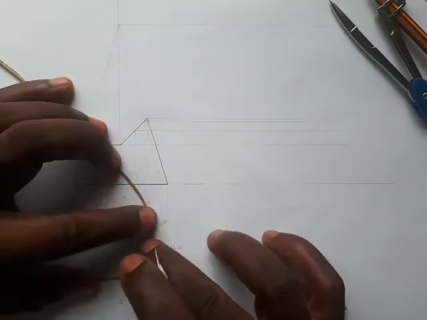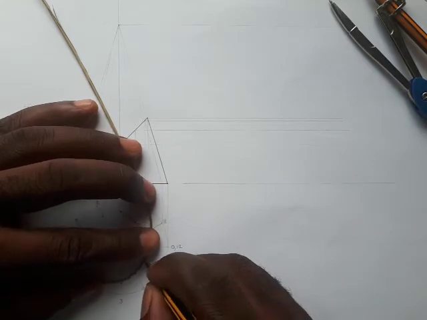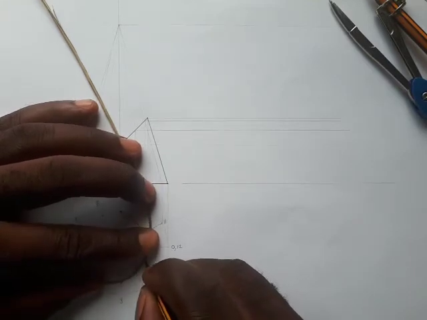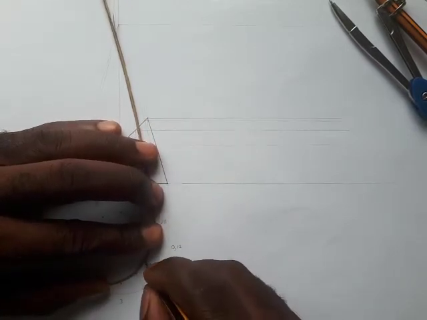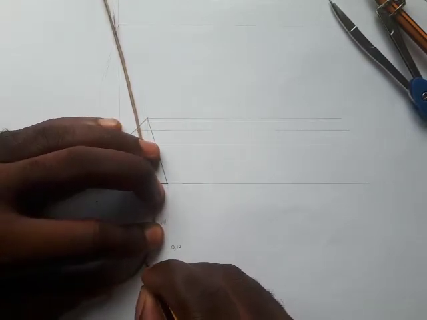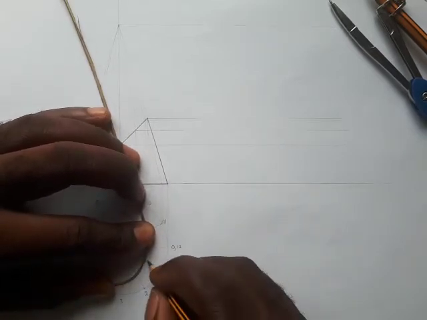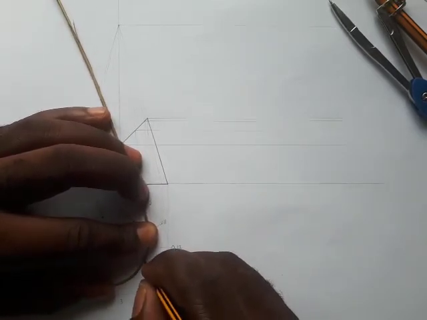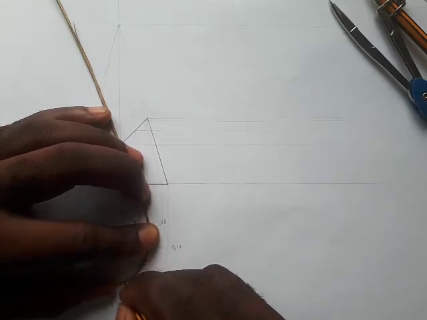That's not perfect, but connect this. All right.